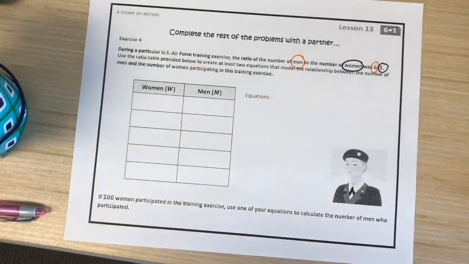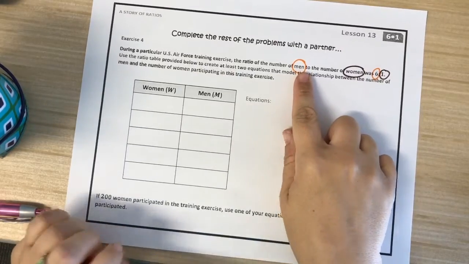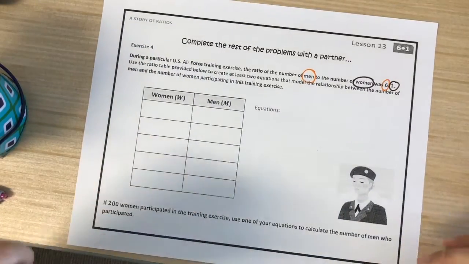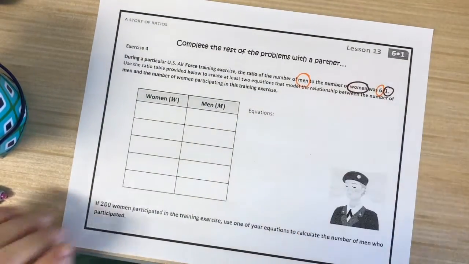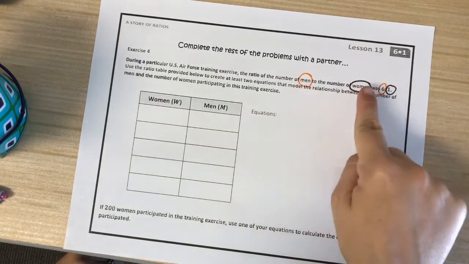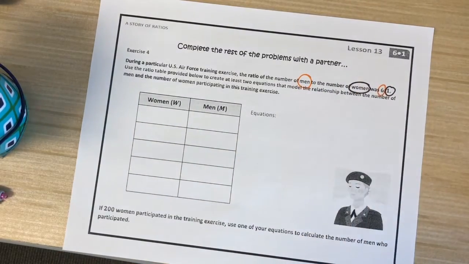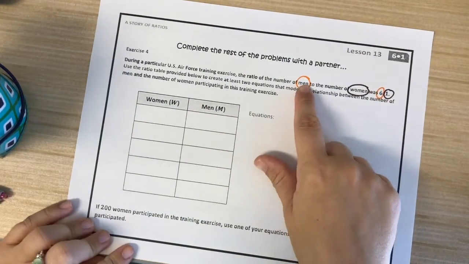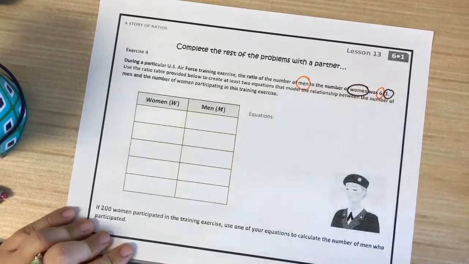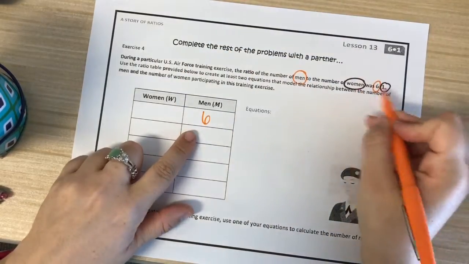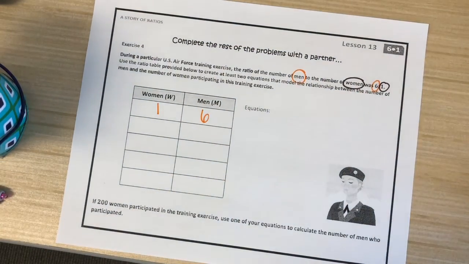In our next example, one thing I noticed in the directions, again, you guys, is they really like tricking us and writing the ratio backwards of the way that they have it in the chart. So don't be tricked. Make sure that you read and notice which numbers correspond with which. During a particular U.S. Air Force training exercise, the ratio of the number of men to women was 6:1. See here they have men to women, and down here they have women to men. So I like to color code. Men corresponds to the number 6, women corresponds with the number 1. So I'm going to put 6 under men, women 1, just to make sure I keep it in the correct order.